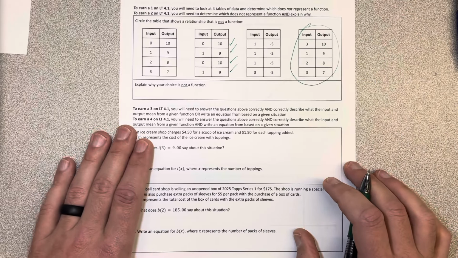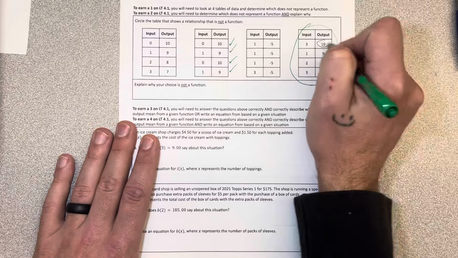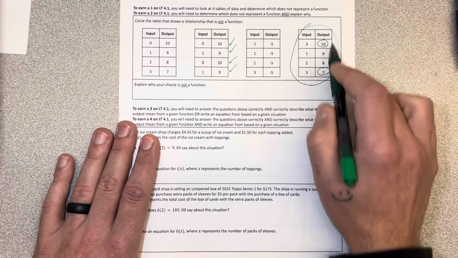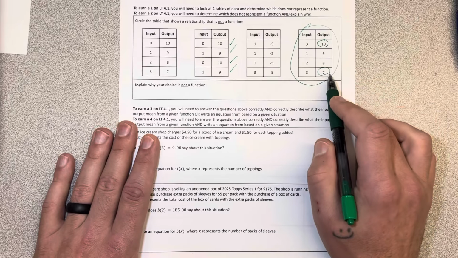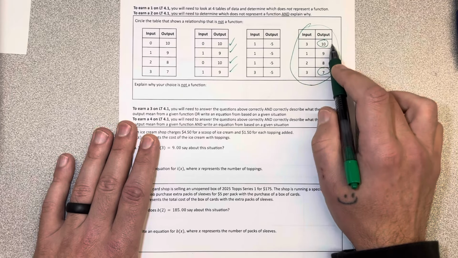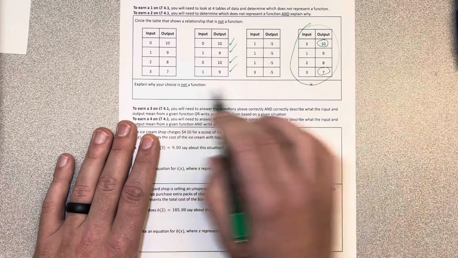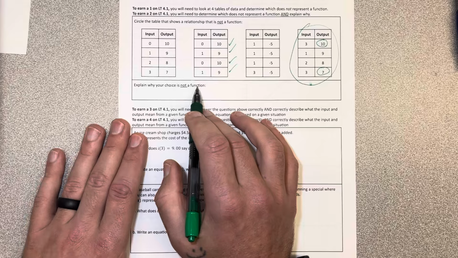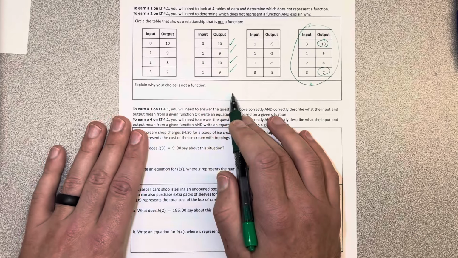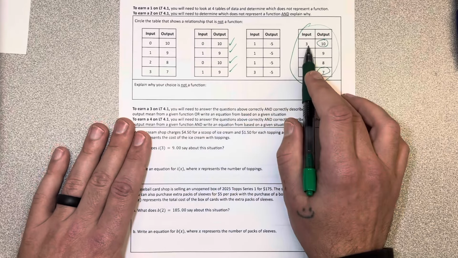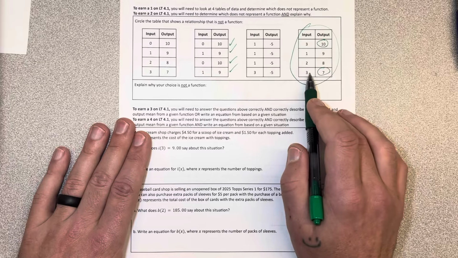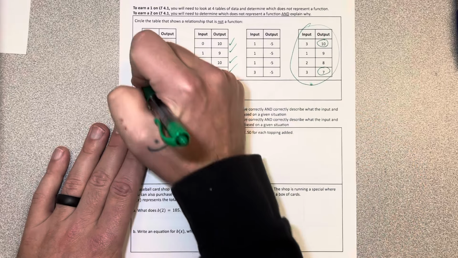And to really convince your teacher you understand it, circle the outputs that don't match. Just make this abundantly clear. Like, hey, I understand what I am doing. This 10 and this 7 is the whole reason why this one is not a function. Now, explain why your choice is not a function. You can give the definition of a function, or you can just point out, hey, the input of 3 had 2 different outputs. So you have options here.